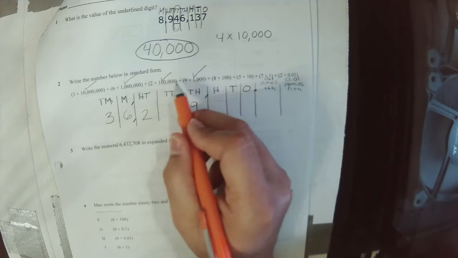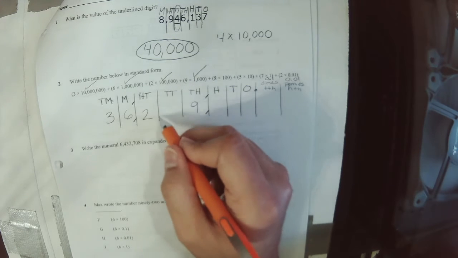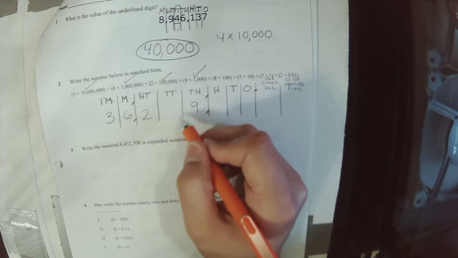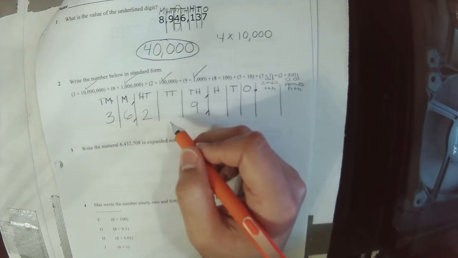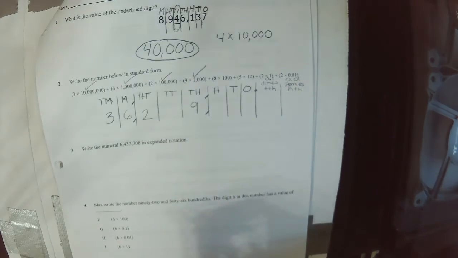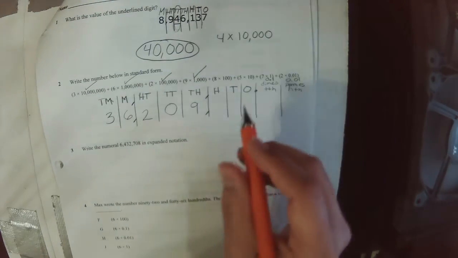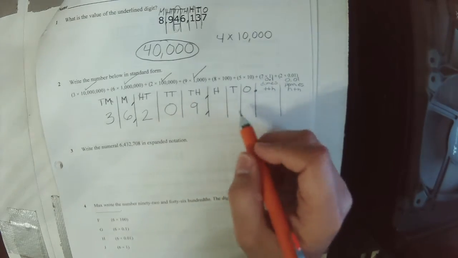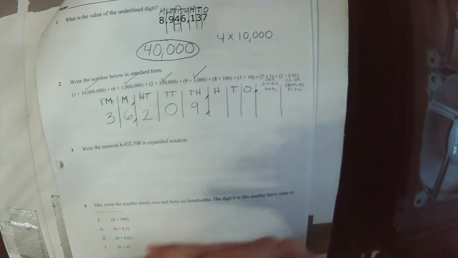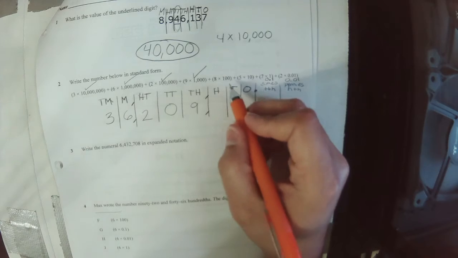There's nothing that I missed. So what do I do about this blank spot? I can't just leave it blank. Alexa, what do I have to do about it? Put a 0. Put a 0 in that blank space. Okay, now I can continue because I don't have any blanks to worry about here.